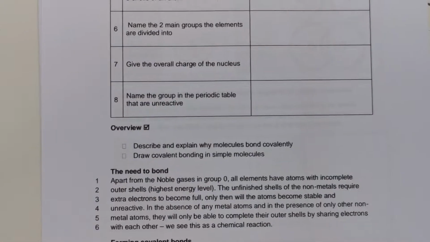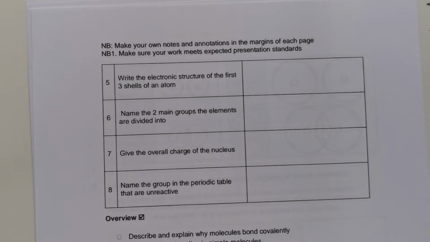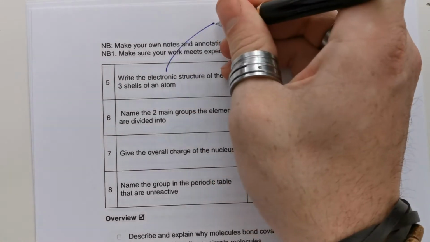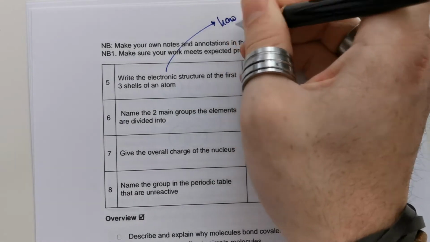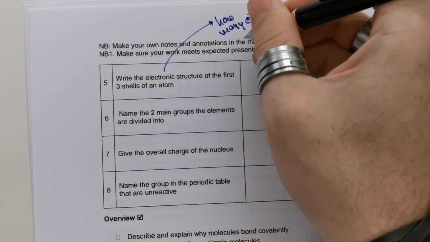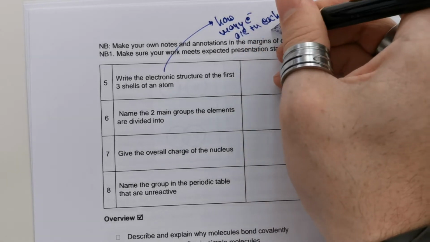Right, and then on to the next page, you will see the 8 questions at the top. Write the electronic structure of the first 3 shells of an atom. So what that means is, how many electrons are in each shell.